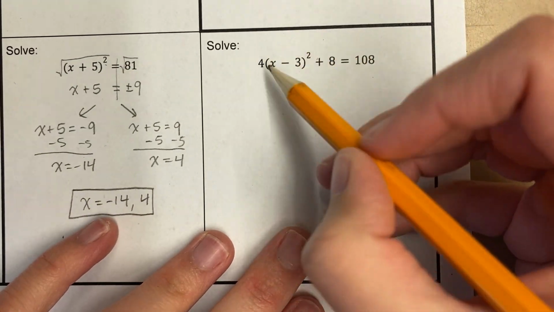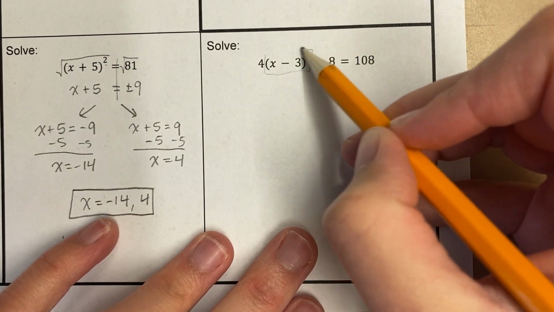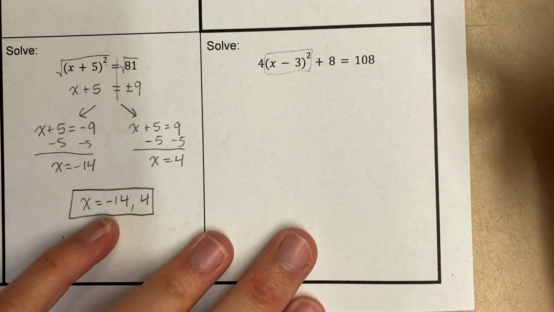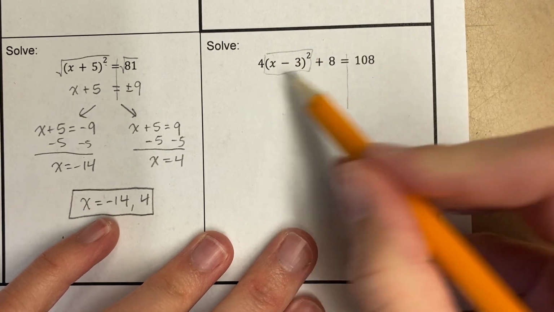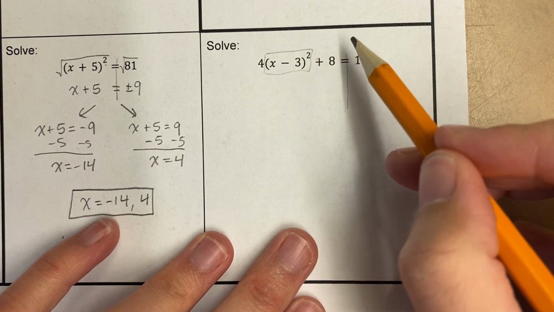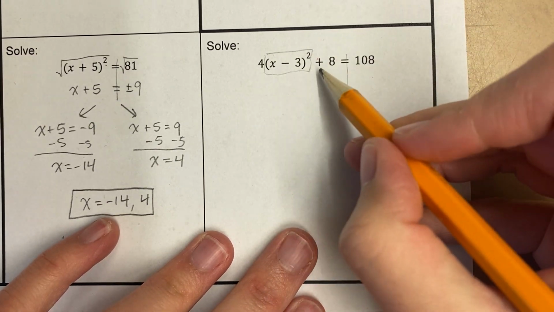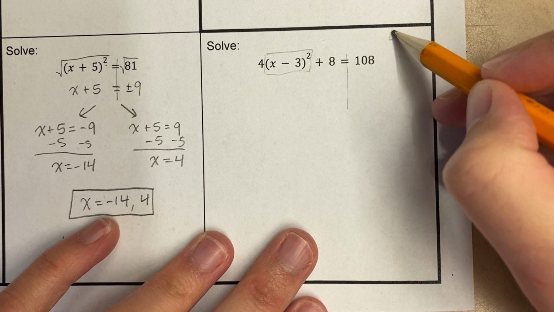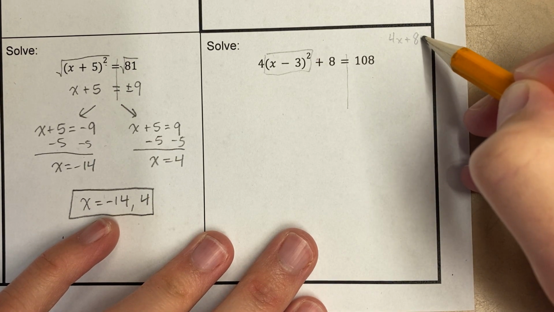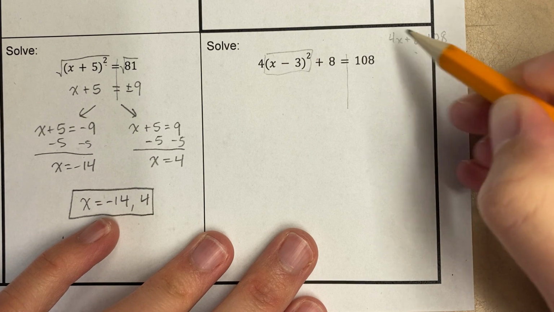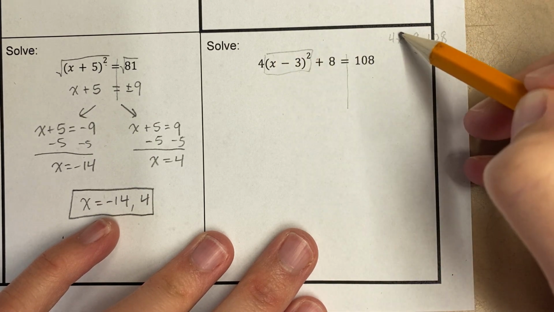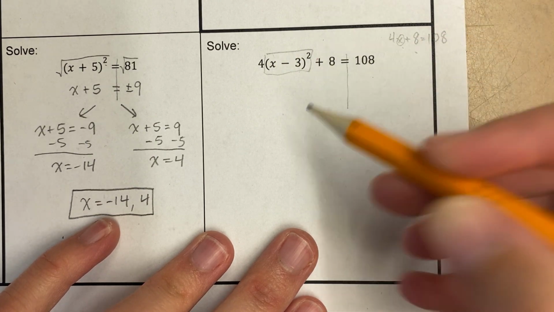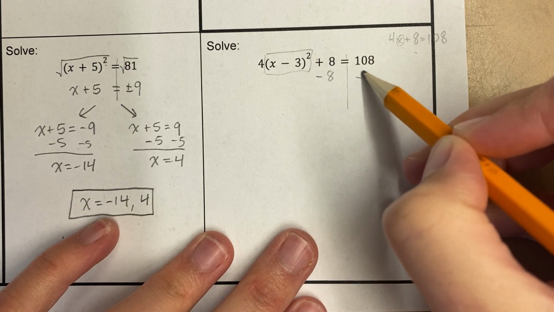Now, over here, something different happens. See, here's the part that's squared. It's not by itself, though. So I can't square root because there's other stuff here. I can't just square root right in the middle of the equation. I have to get that part by itself. So I'm going to get rid of the 4 and the 8. And look, the first few steps I'm going to do are just as if this was the equation, right? I'm just trying to get this part that's squared by itself, the same as I was trying to get x by itself. So first I'm going to subtract 8.